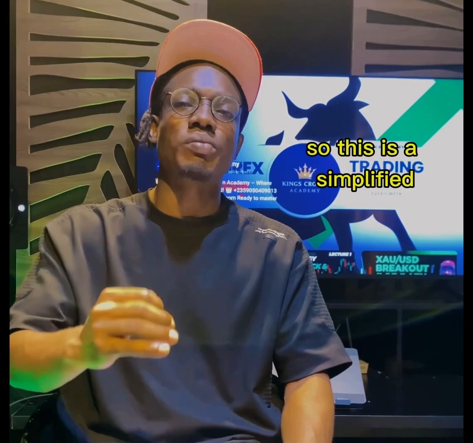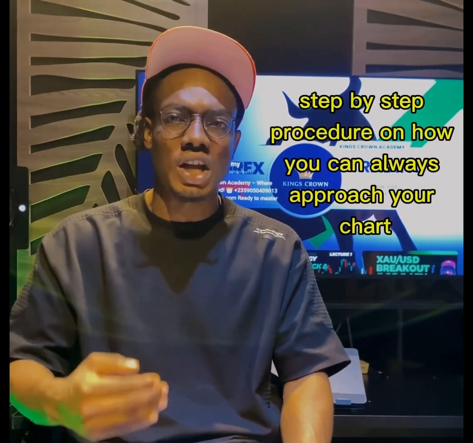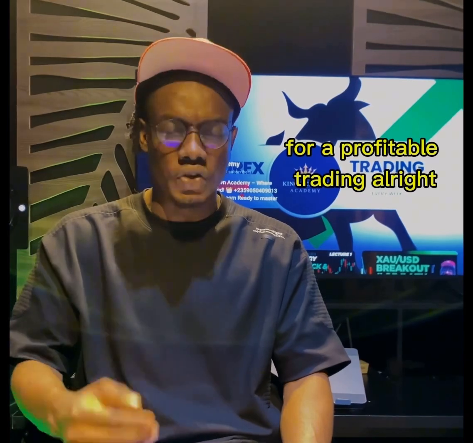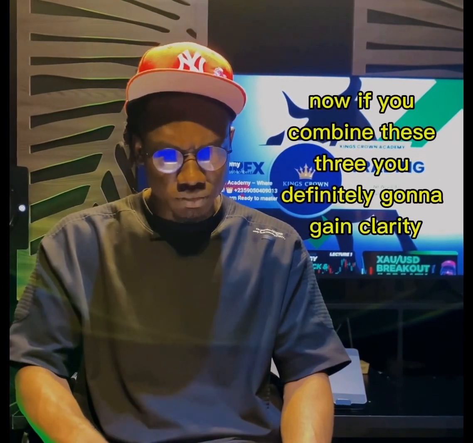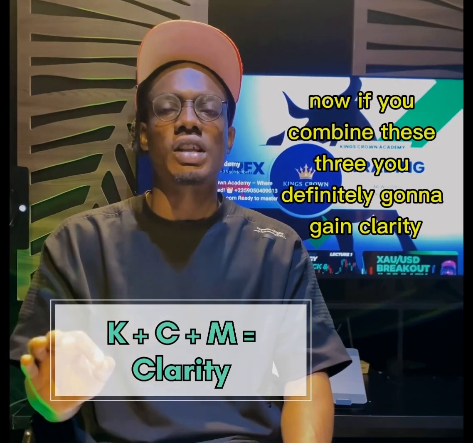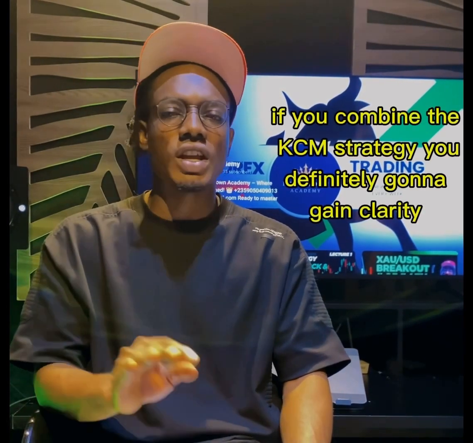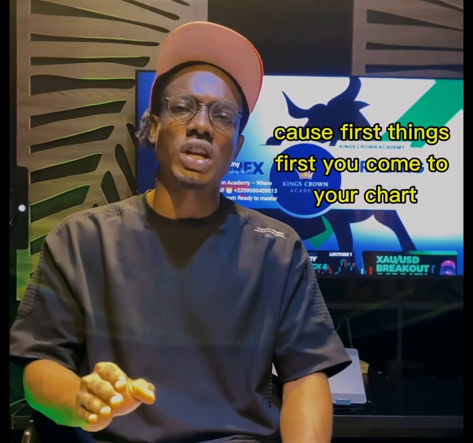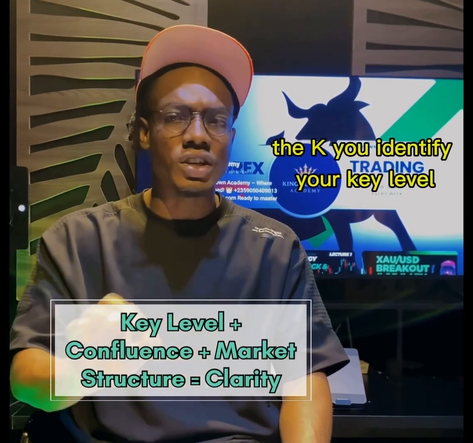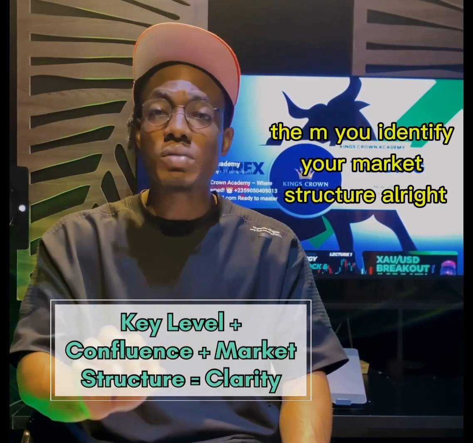This is a simplified step-by-step procedure on how you can always approach your chart for profitable trading. If you combine these three, you're definitely going to gain clarity. Because first things first, you come to your chart. The K, you identify your key level. The C, you identify your confluence. The M, you identify your market structure.